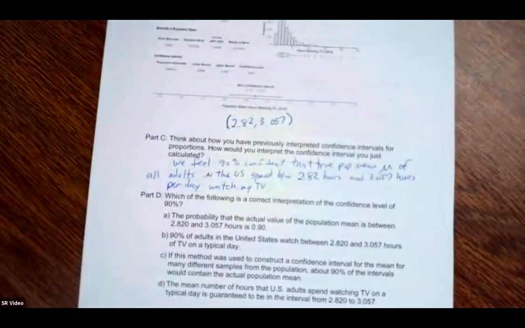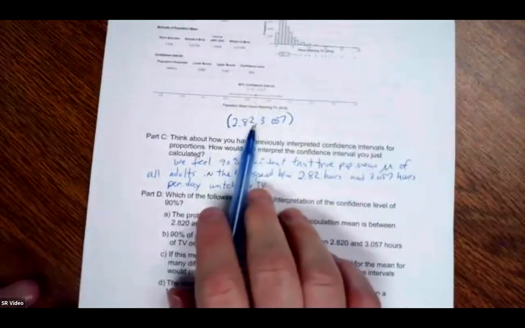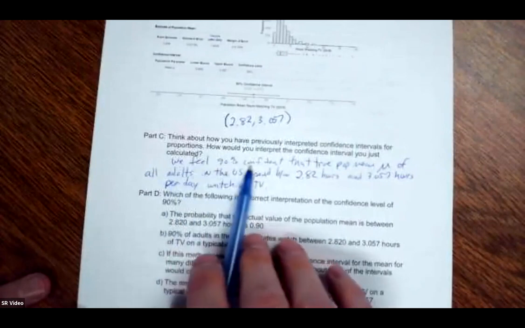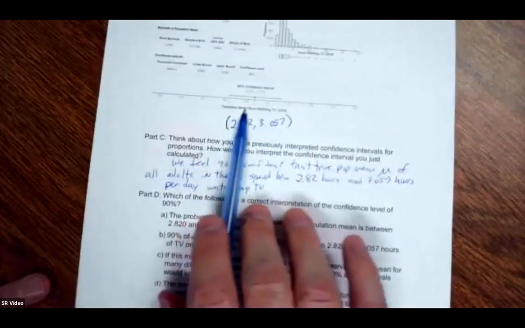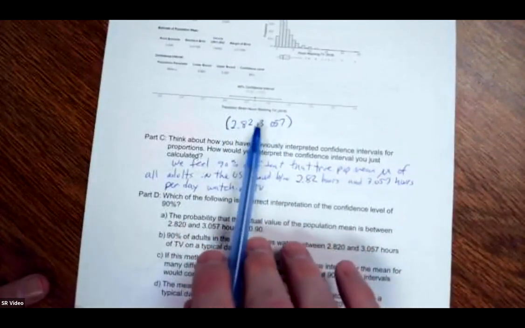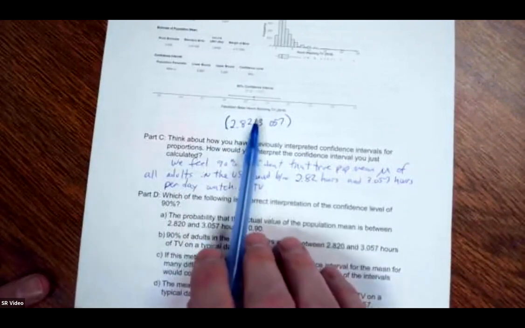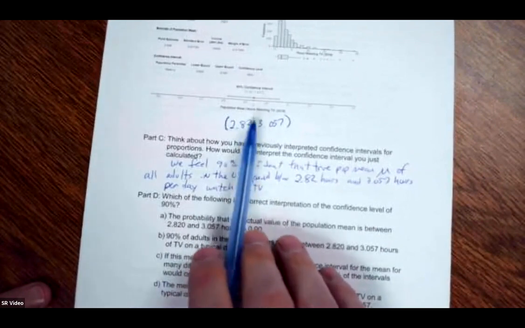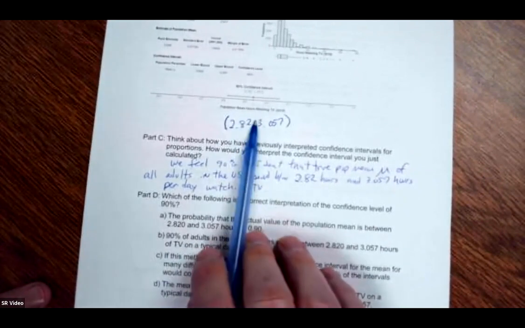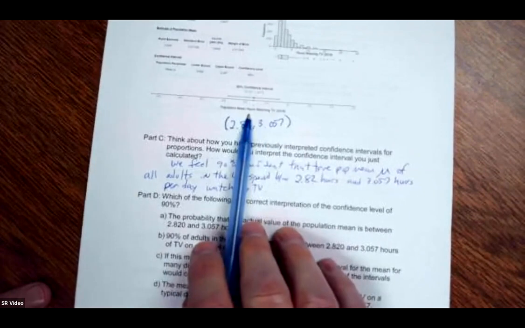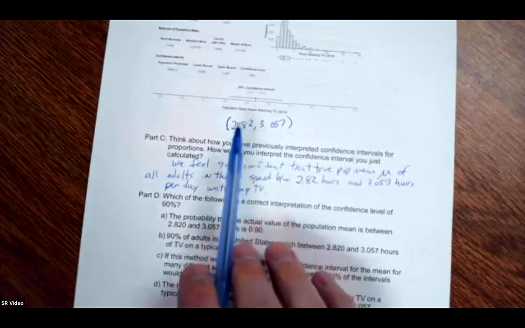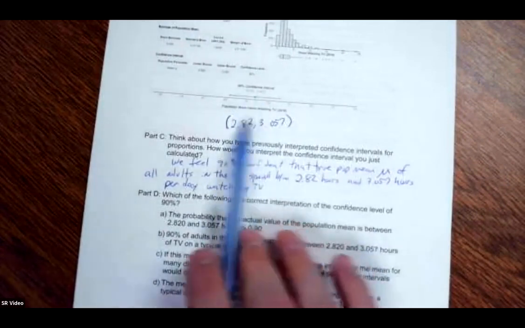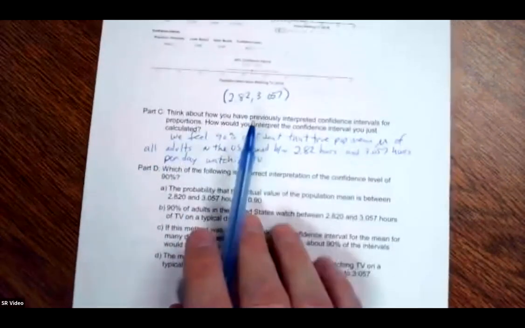Okay. So again, either the mean is in here or it's not. How we interpret this: we feel 90% confident. We've just used a technique that works 90% of the time. Whether or not the mean is in here, we're not sure. 90% of our intervals, when we compute this, will have the mean in there, and 10% will not. So the probability is not 90% that it's in there. It's either in there or it's not. We're just using a technique that works 90% of the time.